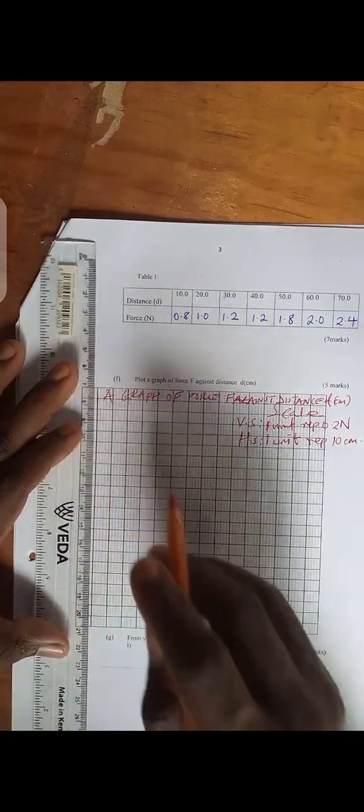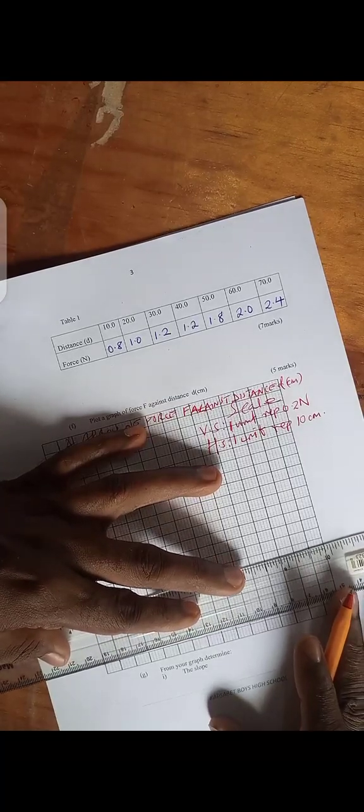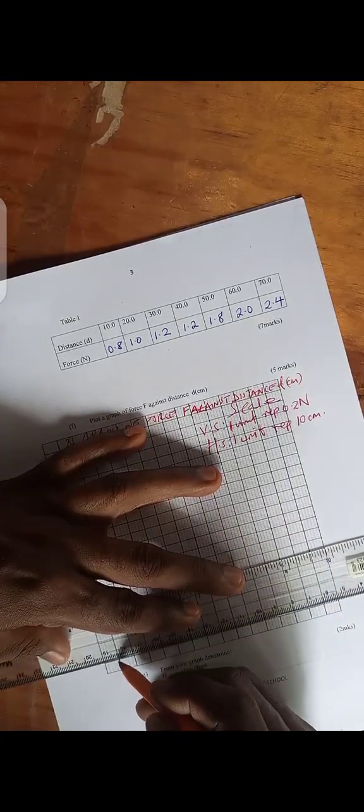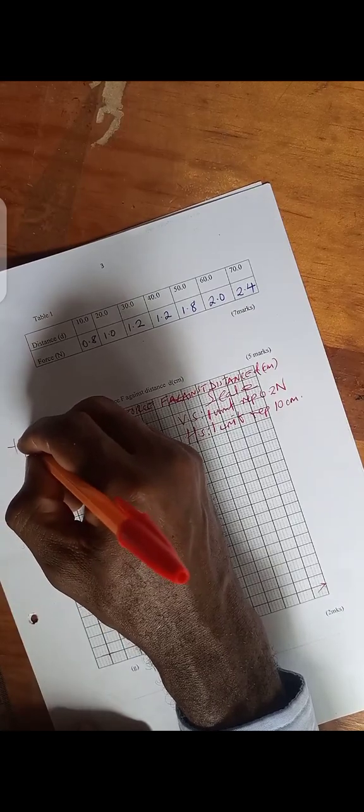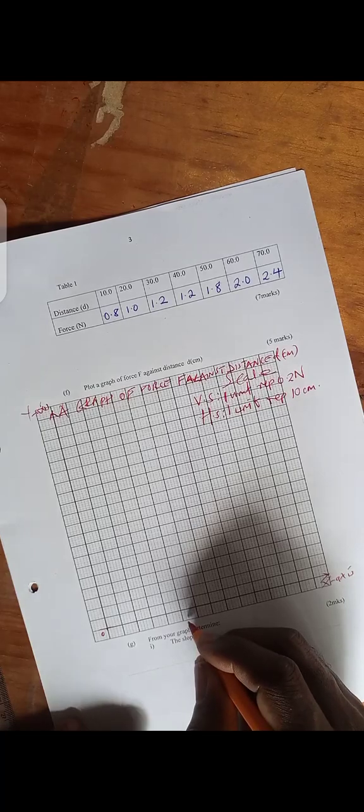You start with the y-axis. In my case, I start with y-axis, then the x-axis. So you put the arrows to show continuity of the variables on both y-axis and x-axis. You also label 0 mark at the origin to indicate the starting point of each axis.